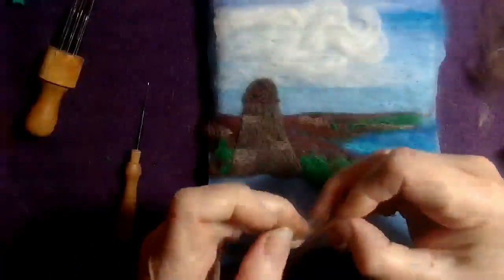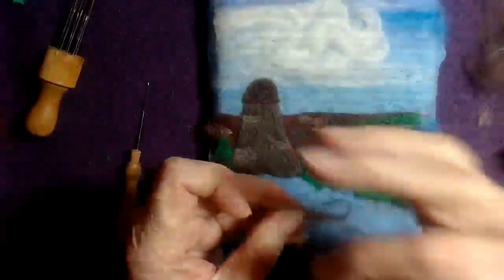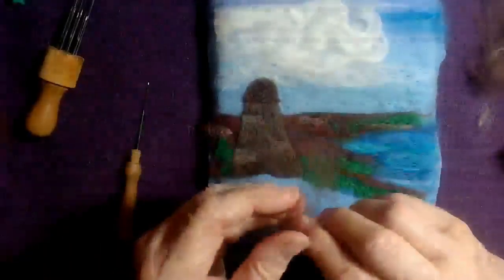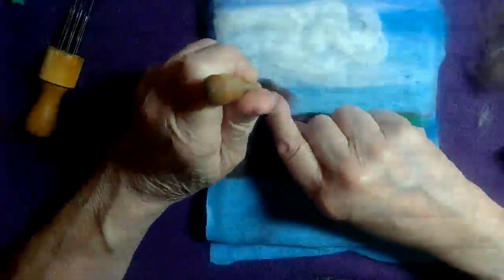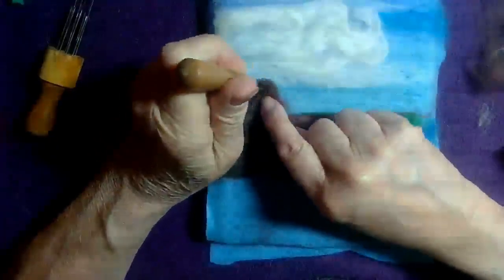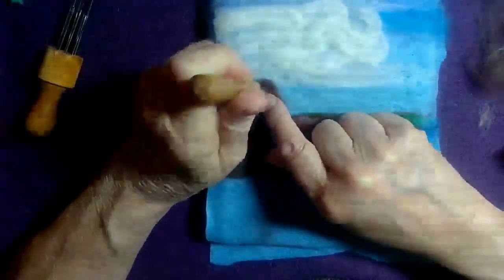We need a hub for the windmill. The actual windmill vanes. Okay. I want this off center a little bit.